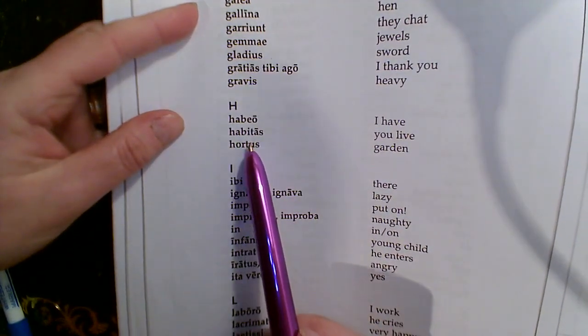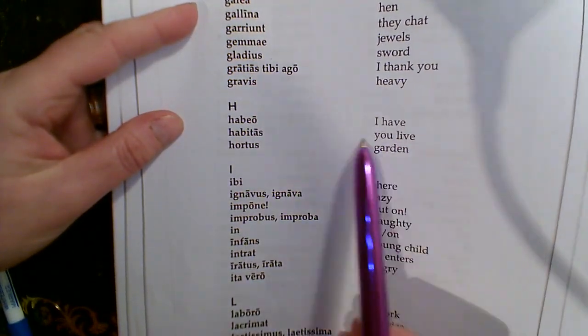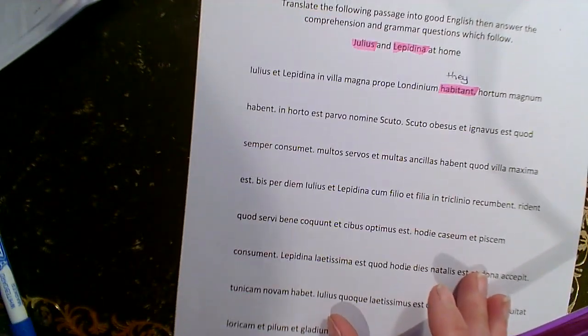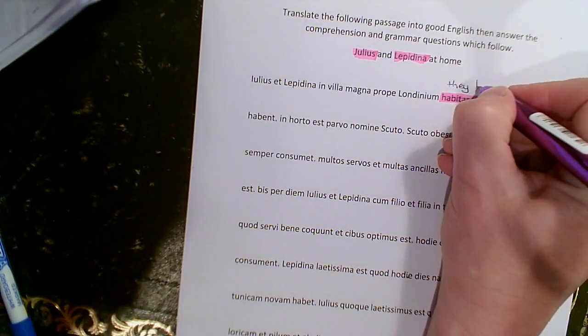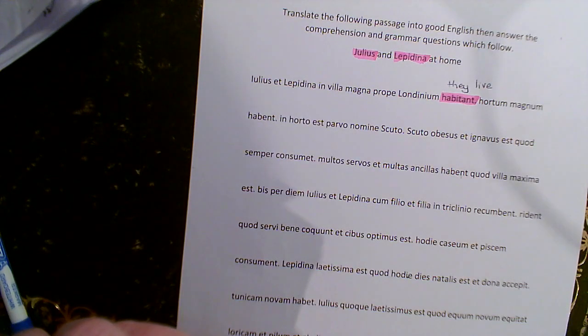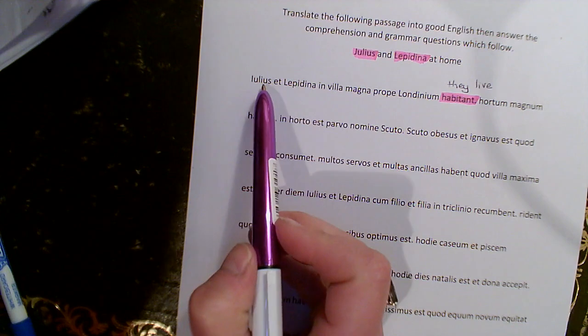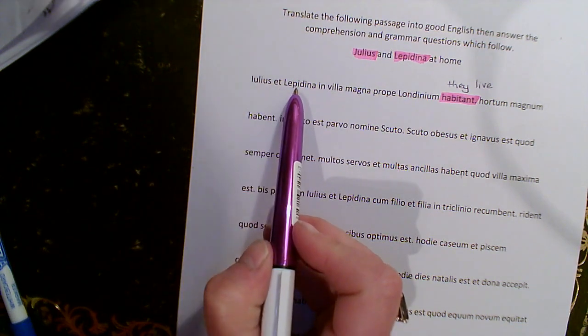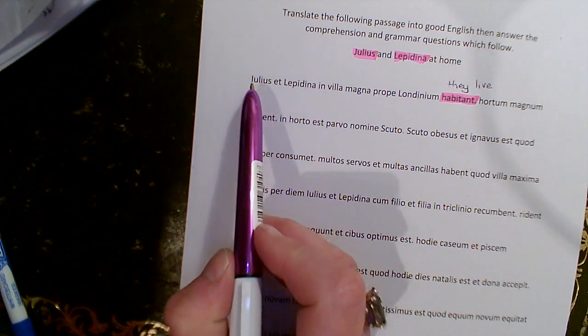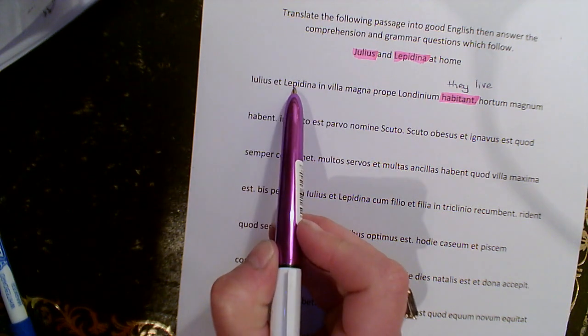There's habitat, which means you live. So if we've got habitant, we know that it's therefore going to mean they live. Now we need to know who is the they at the beginning of the sentence. Okay, so we look, here we go. Julius et Lepidina. Julius and Lepidina. So we translate Julius and Lepidina.